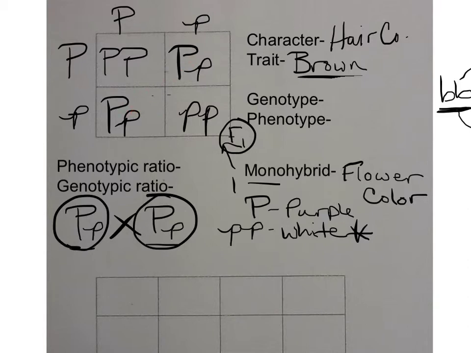So let's take a look at what this means in terms of some other questions. What are the genotypes that we see here? Well, we've got homozygous dominant plants, we've also got some heterozygous plants, and we've got some homozygous recessive plants. What are the phenotypes? Well, we've got 3/4 of the offspring, or 75%, are going to be purple flowers, and 1/4 of the offspring, or 25%, are going to be white flowers.